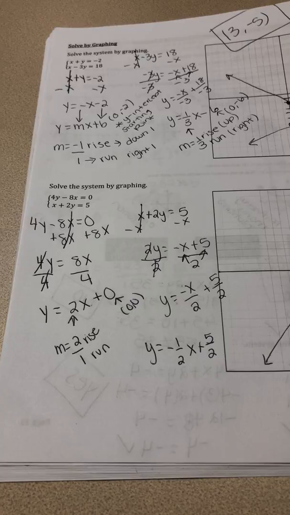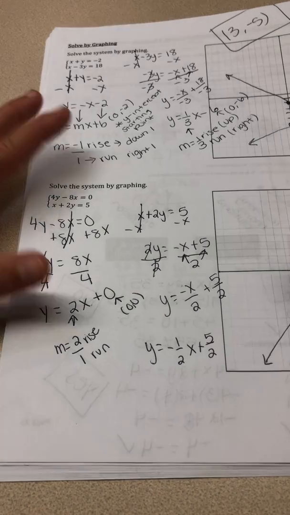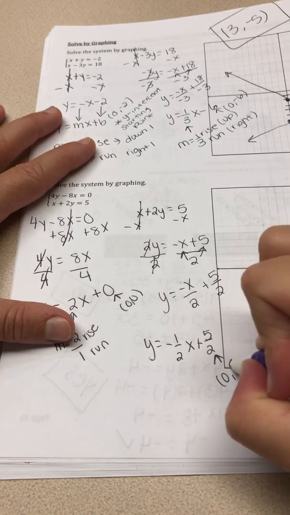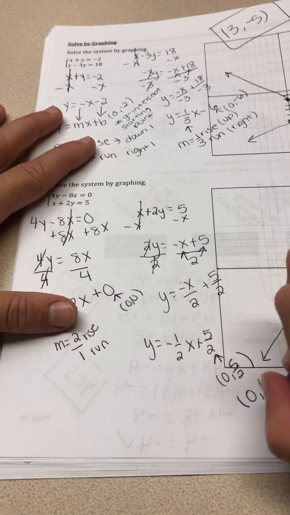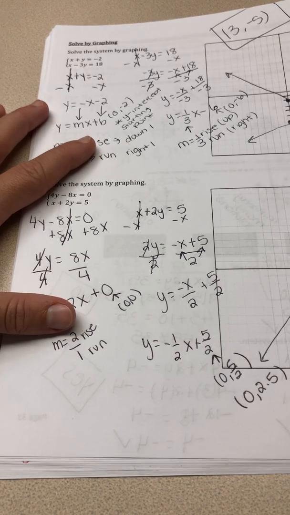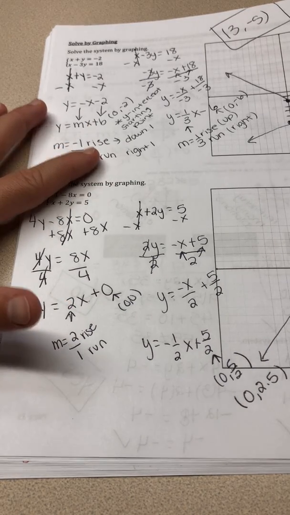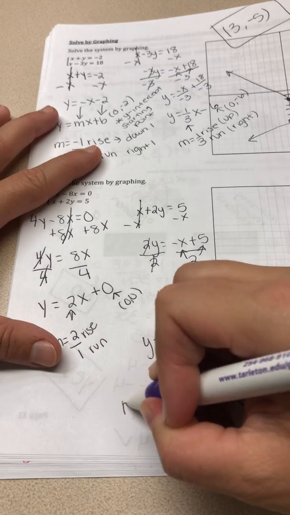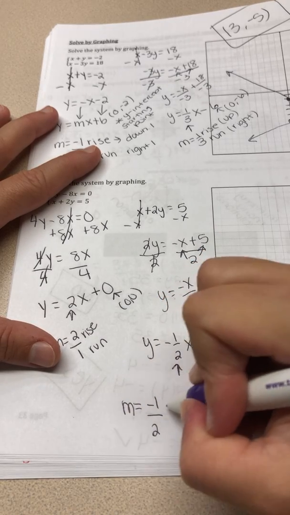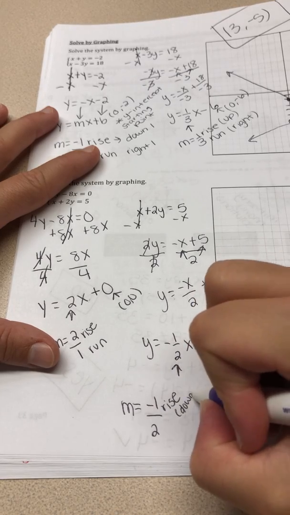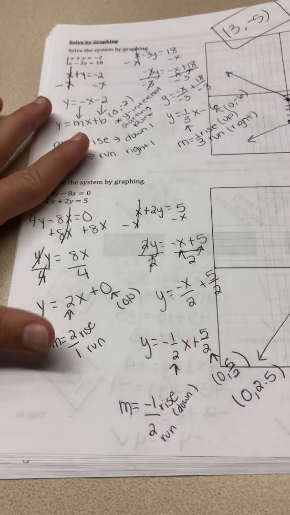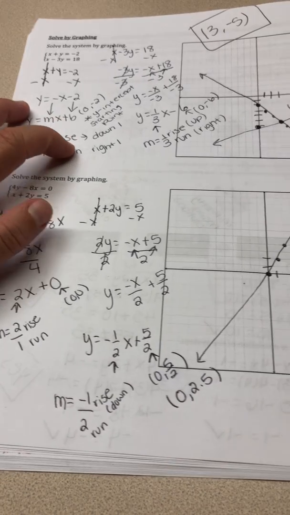So this means our starting point is at 0, 5 over 2. So in my calculator, 5 divided by 2 is 2.5. So that way it's easier for me to see the starting point. So 0, 2.5. And then we have our slope, which is negative 1 over 2. So I'm going to rise 1. It's negative, so that really means go down 1. And we're going to run 2. So down 1, right 2.